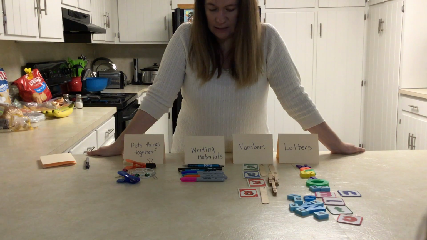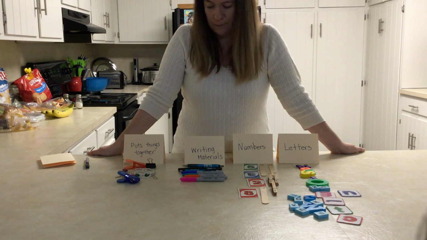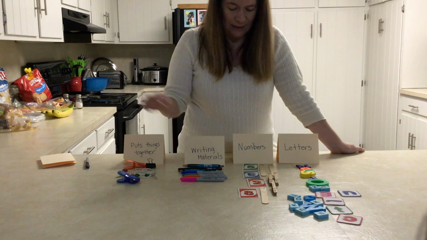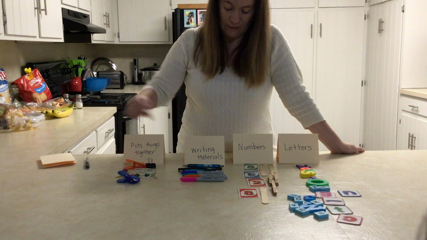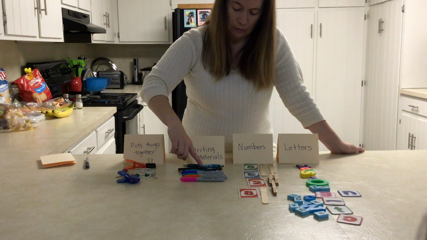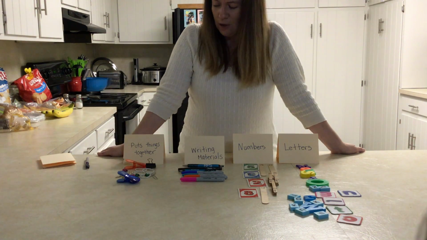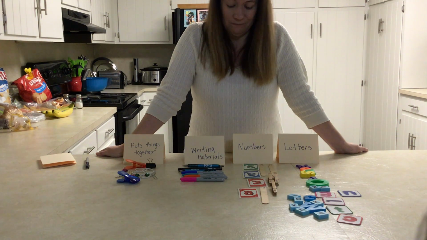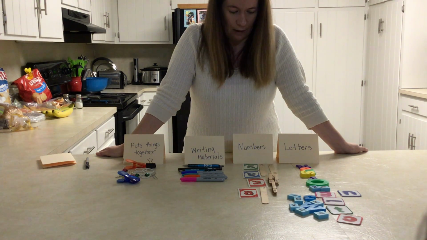Also, looking at these different categories, which one has the least number? I think the writing materials has the least amount. There isn't very many of those. We can even count them. 1, 2, 3, 4, 5, 6, 7. There's only 7 of those, and I think they have the least amount as far as our collections go.